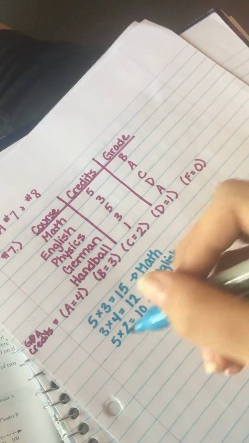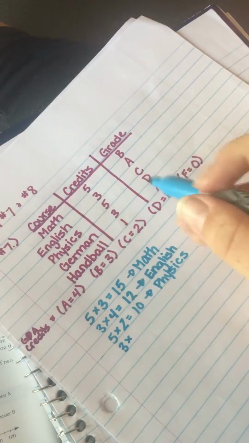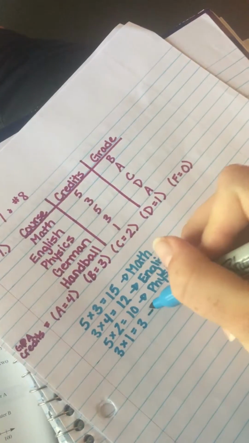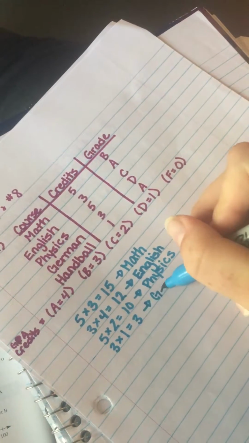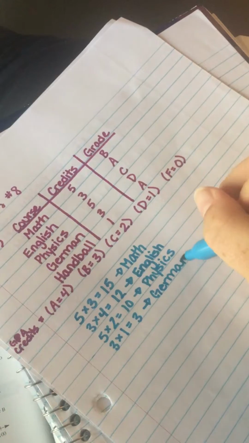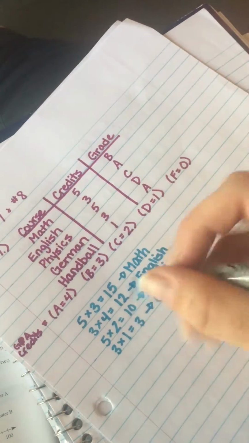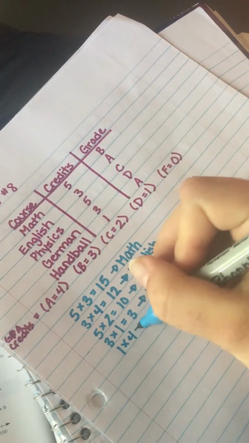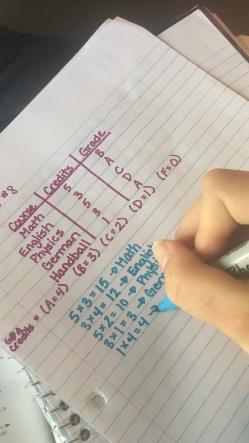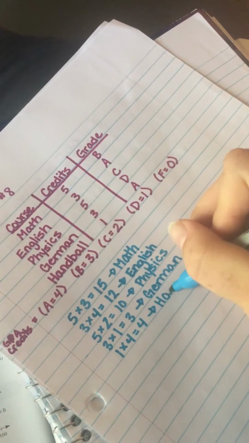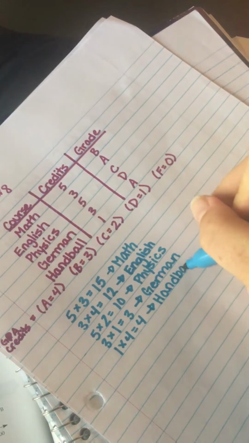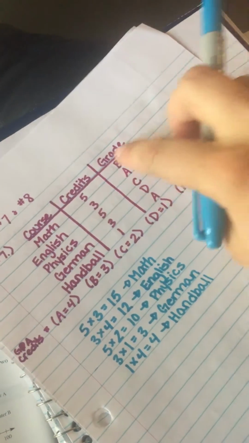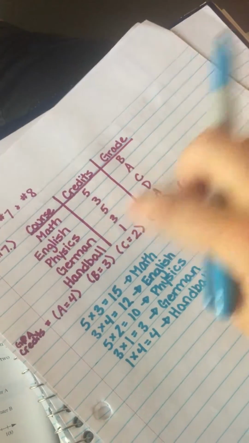Then we've got German, which is 3 credits, and he received a D, so he's going to get 1 GPA credit there. So that gives us a total of 3. And finally, we have handball, which he received 1 credit for, and he got an A, so he gets 4 GPA credits for that course. So that gives us 4. So what we did here is we just took each credit and we found out how many correlating GPA credits he got for that course.